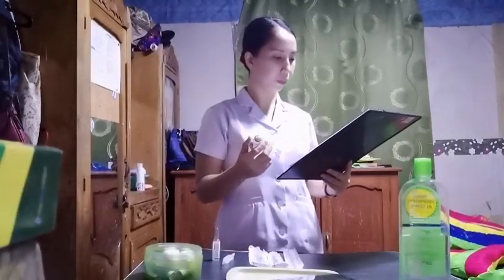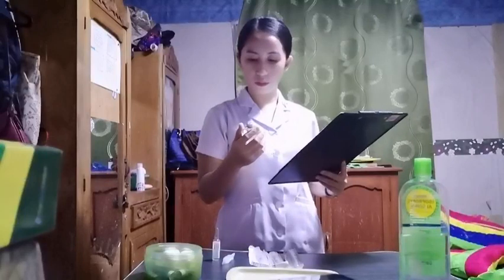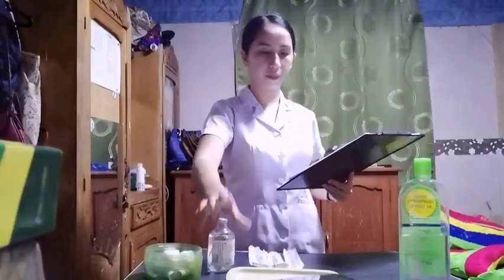The first thing to do is to read the doctor's order and compare the medication in hand. Okay, it is the same. Next, perform hand hygiene to prevent cross-contamination. Next, we'll also have to prepare the equipment and the medications needed for the subcutaneous injection.